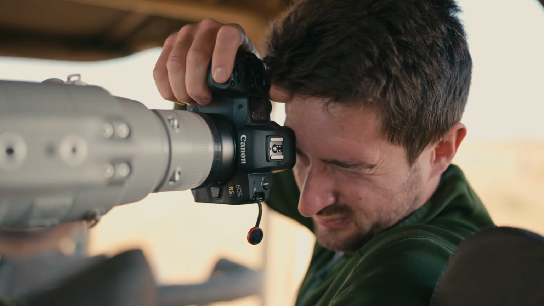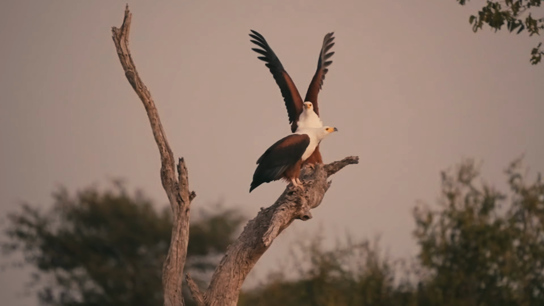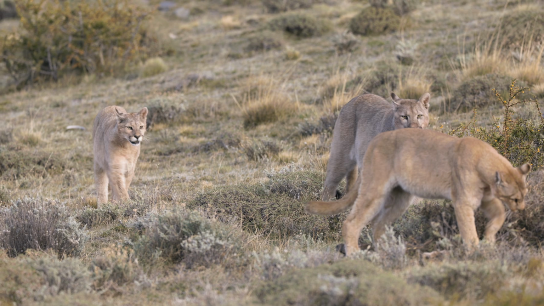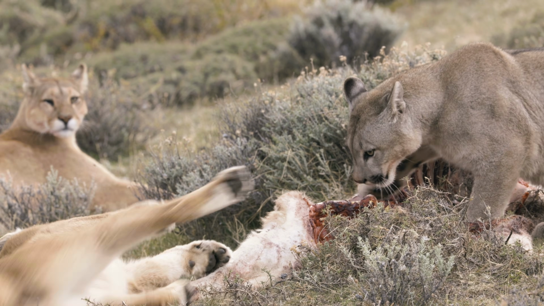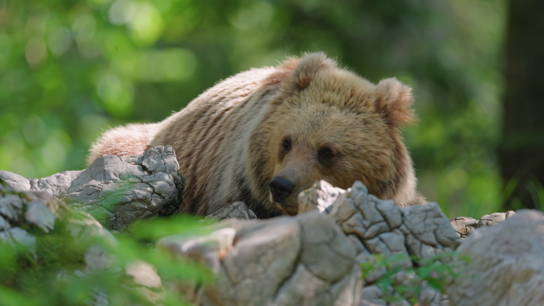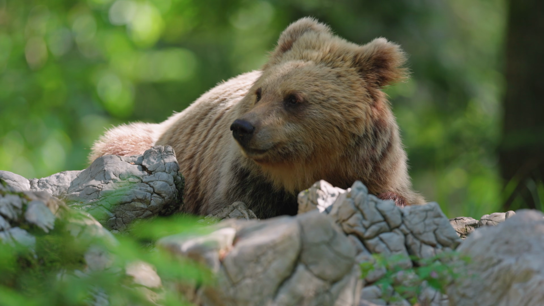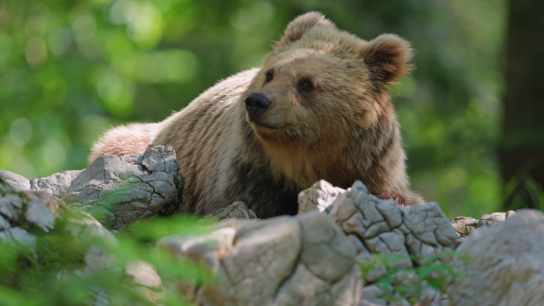Today I'm gonna share my top 3 custom settings that I use all the time when shooting wildlife photography. When shooting wildlife, I find it very important to focus as much as possible on what the animal is doing so that I can capture that exact moment that turns a photo from a decent photo to a great one.